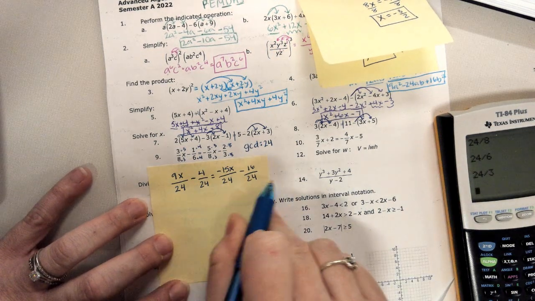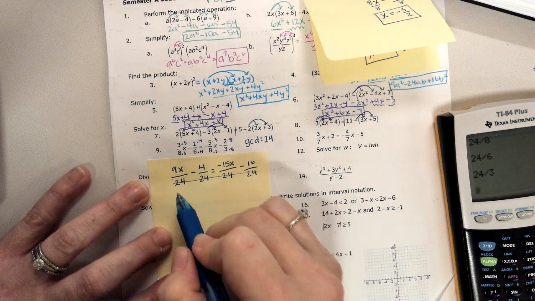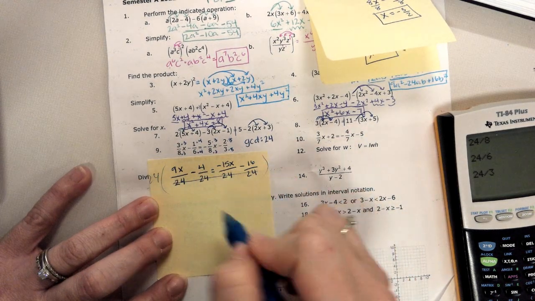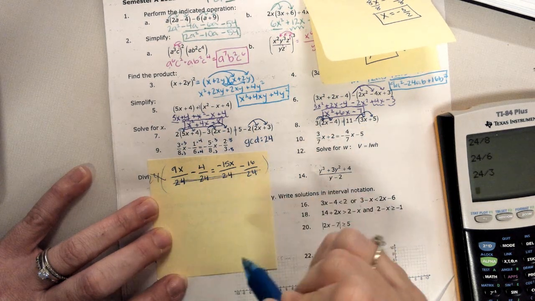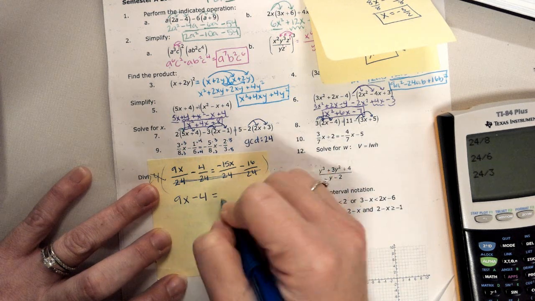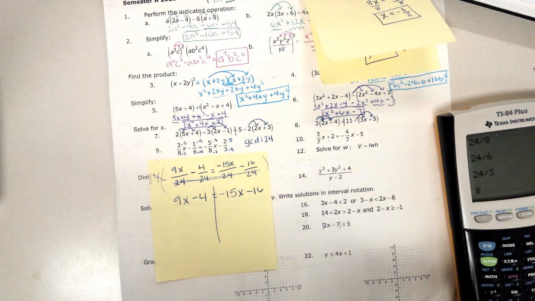When your denominators match, you can cancel them because that's saying everything divided by 24. So if I multiply everything by 24, as long as I do it to both sides of the equal sign, it matches. So this 24 cancels those 24s. And now I'm left with 9x minus 4 equals negative 15x minus 16. And now I can solve it just like the others.